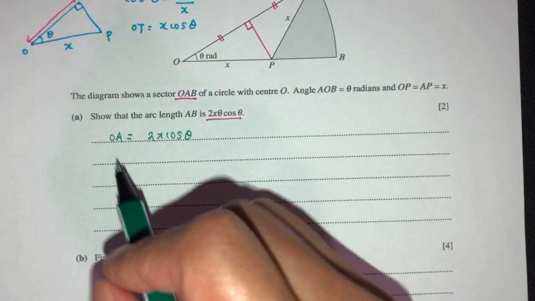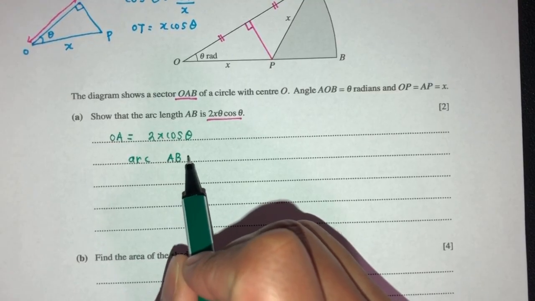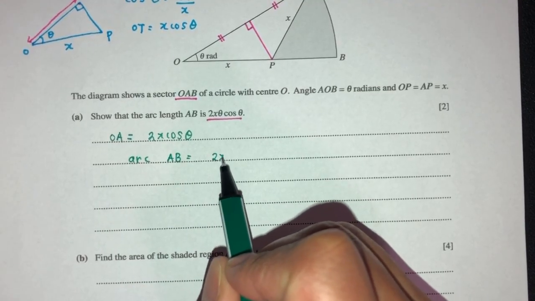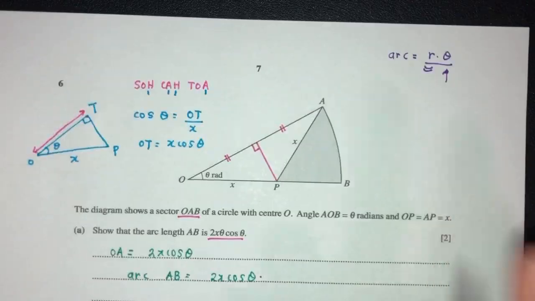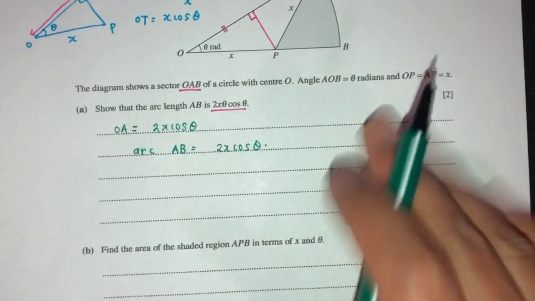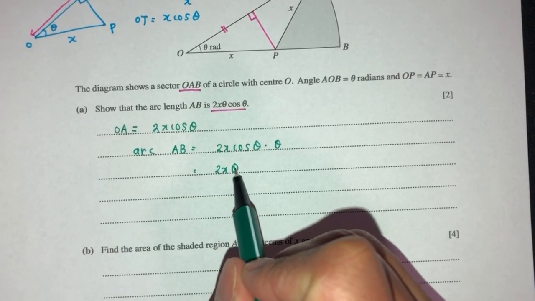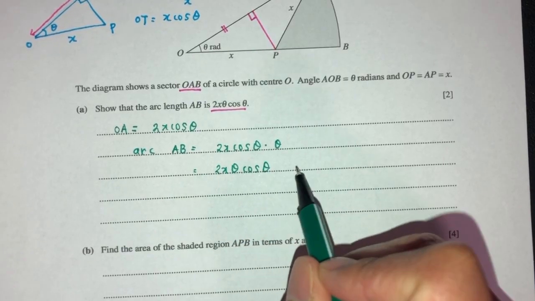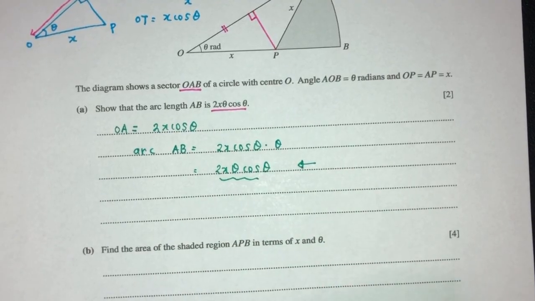Now finally, we can find the arc length AB by using your formula, which is radius, which is 2x cos theta, the length of this one or this one, right? And times the angle theta, which is right here. So here you go. Now this is equal to 2x theta cos theta, shown as required for the length of arc AB. 2 marks.